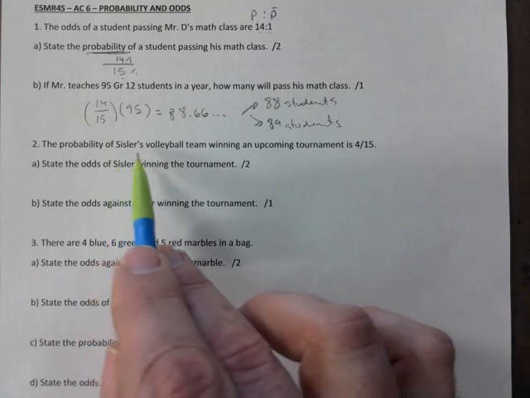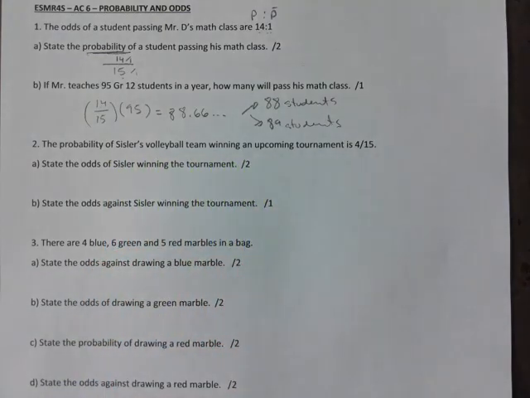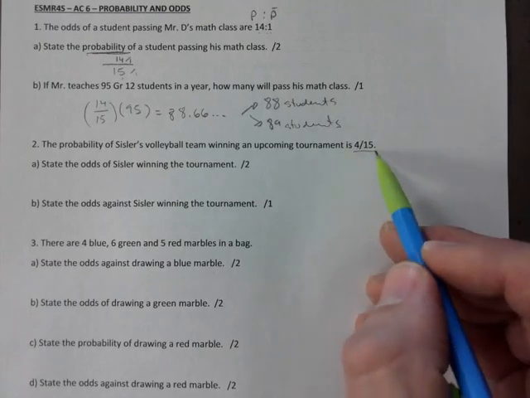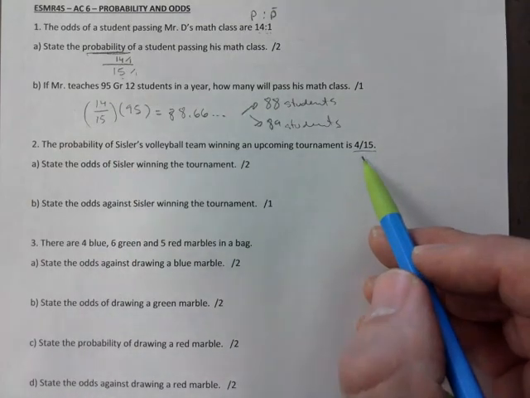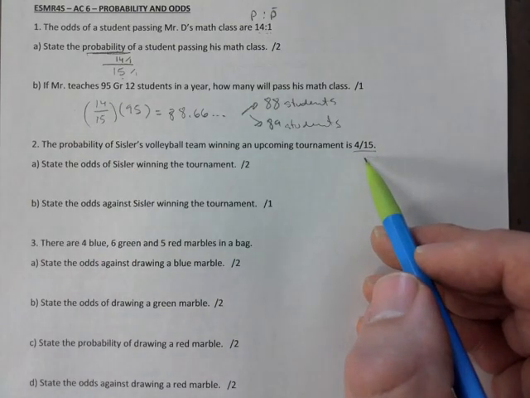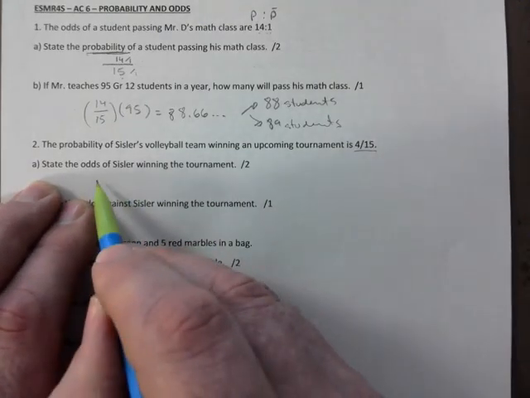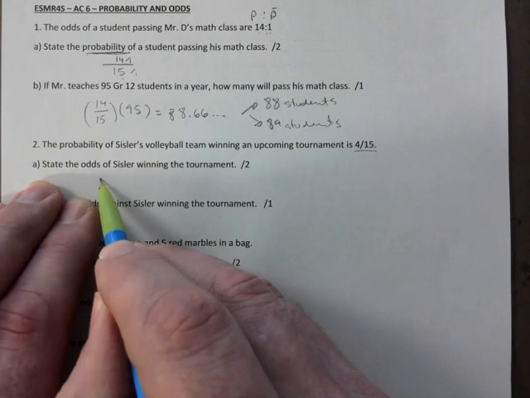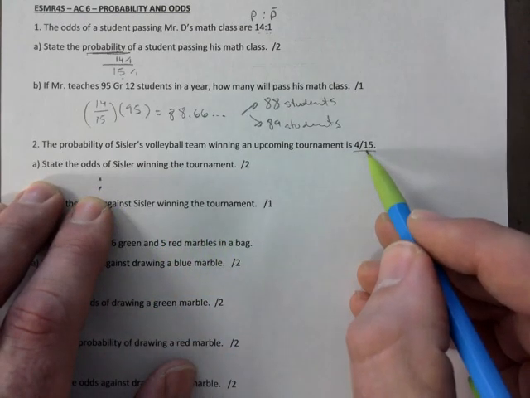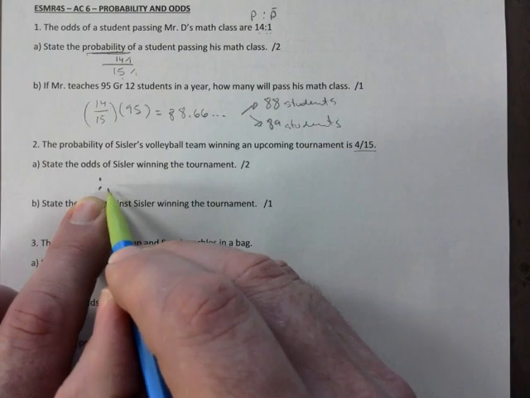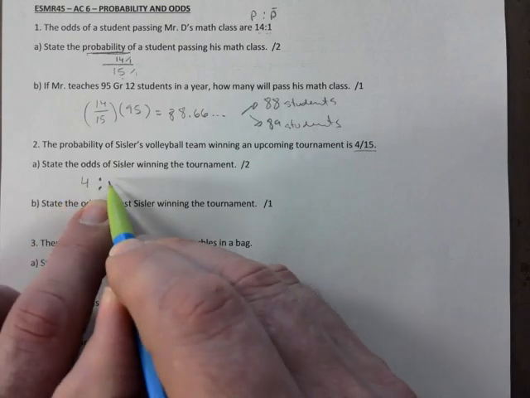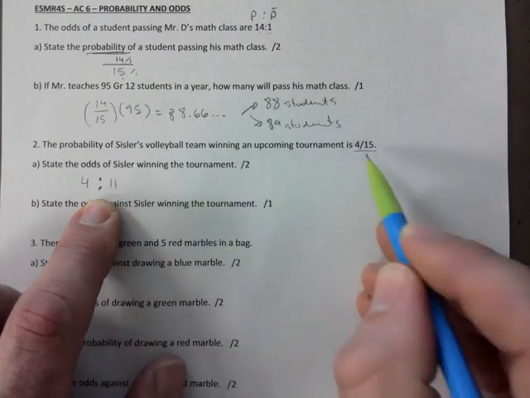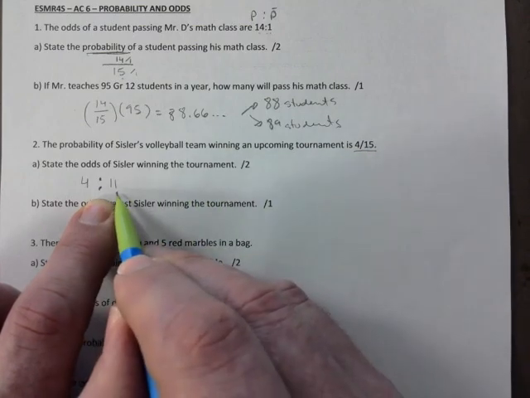The probability of Sisler's volleyball team winning an upcoming tournament will be 4 over 15. I hope you understand this is probability, right? Even without it saying there. Because if it says Sisler has a 4 over 15 chance of winning, that's also probability, right? State the odds of Sisler winning the tournament. You're going from probability to odds. There will be some subtraction there. So we know that 4 goes here, and this would be 11. Right? Essentially 15 minus 4. You subtract them to get the 11 here.